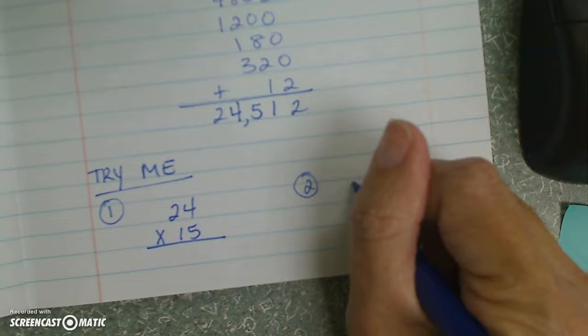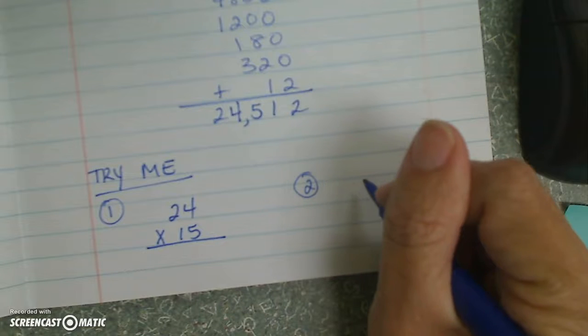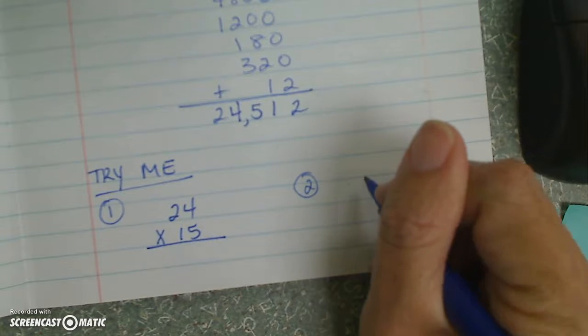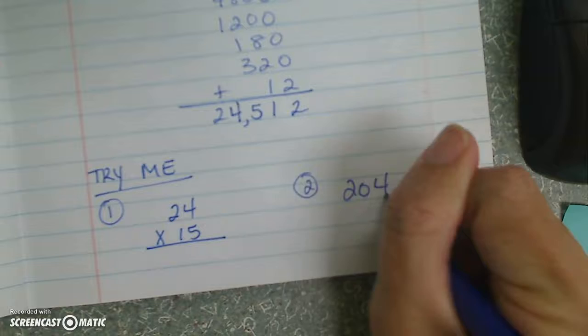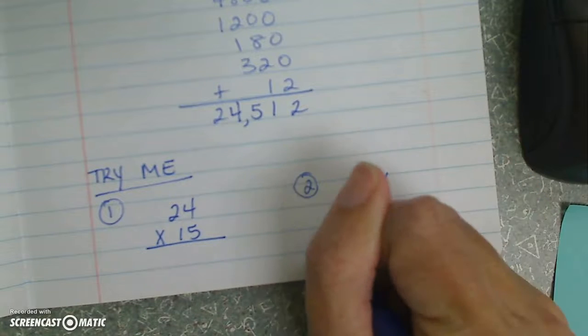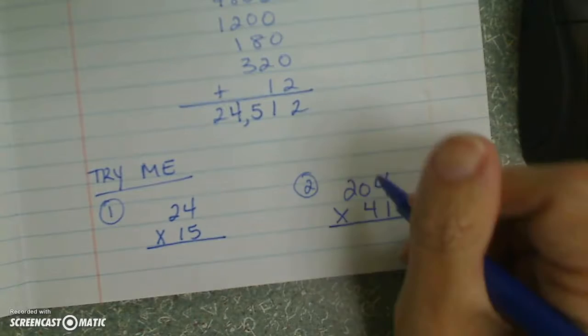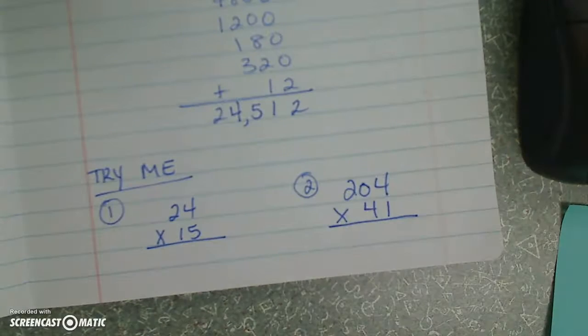I want a different problem than that. We're going to do 204 times 41. You can at least practice the steps. There's not a lot of regrouping on this one, so that might be helpful for learning the steps. So there you go. Try those 2 problems and be ready to be able to discuss this on the next day we do this, when it's due. Thank you.